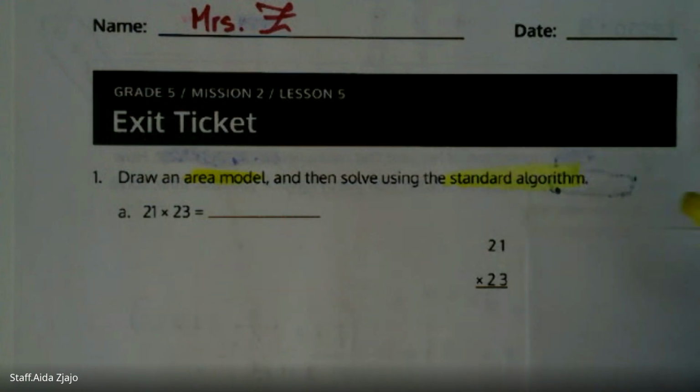Okay, it is grade 5, mission 2, lesson 5. Exit ticket. Draw an area model, and then solve using the standard algorithm. Okay, so we're going to find how the standard algorithm is connected to the area model.